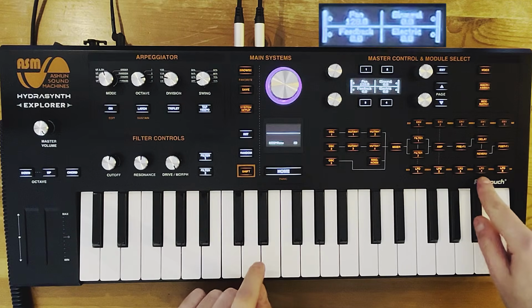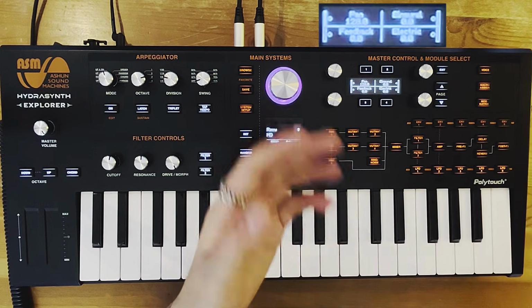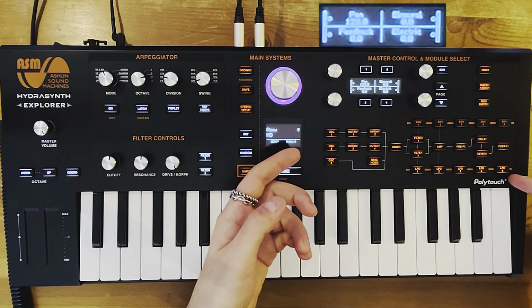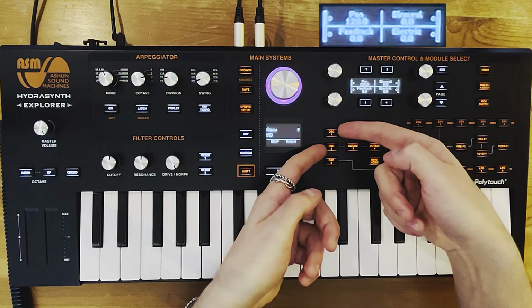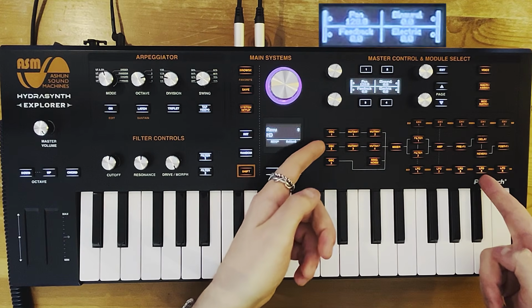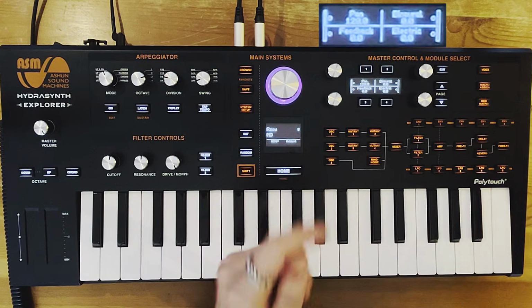And now, remember LFO4 is modulating the WaveScan of Oscillator 2 on top of LFO5. So LFO5 is giving a single value to both of them, but LFO4 is changing Oscillator 2's value.